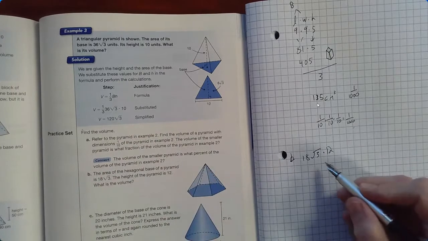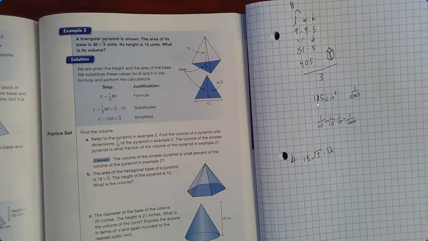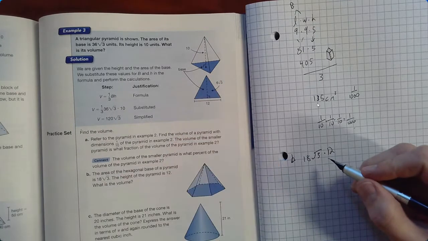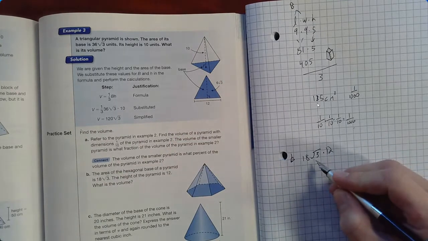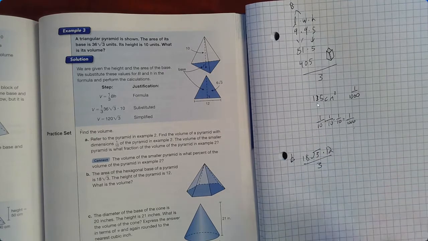They don't specifically tell you this, but it's still going to be divided by 3, even though it's a hexagonal instead of a square or triangular pyramid. Okay, we still need to divide it by 3, or times it by 1/3. So all of this by 3.